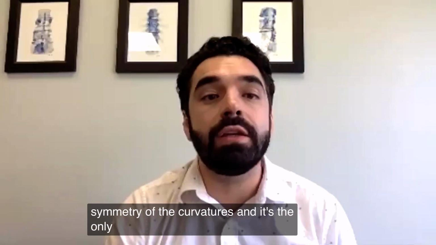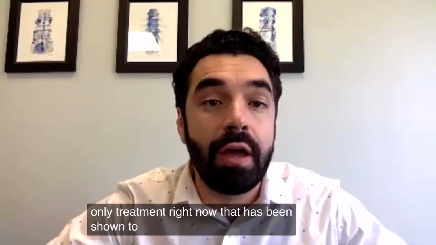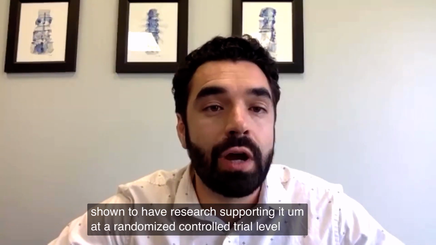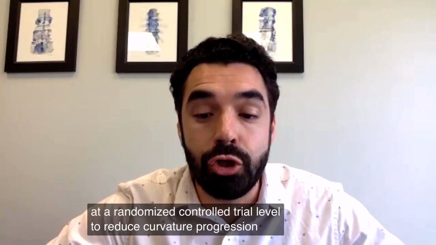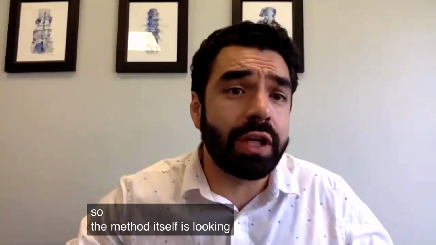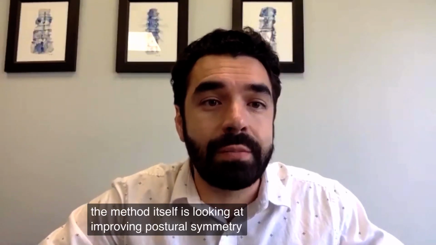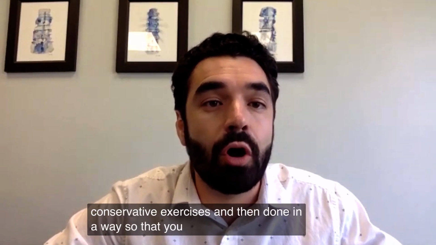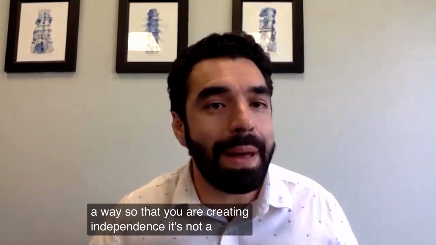And it's the only treatment right now that has been shown to have research supporting it at a randomized controlled trial level to reduce curvature progression risk. And so the method itself is looking at improving postural symmetry through conservative exercises, and then done in a way so that you are creating independence. It's not a passive technique.